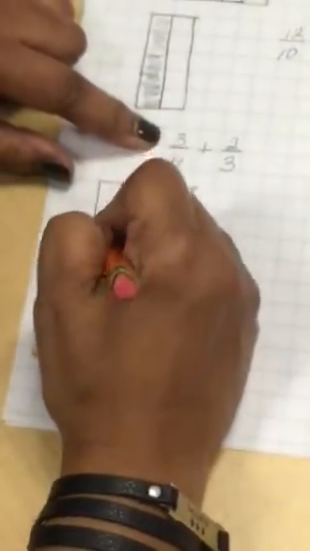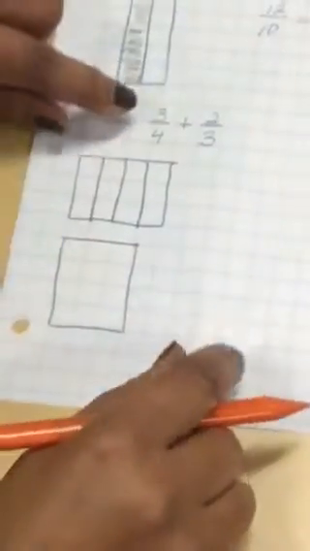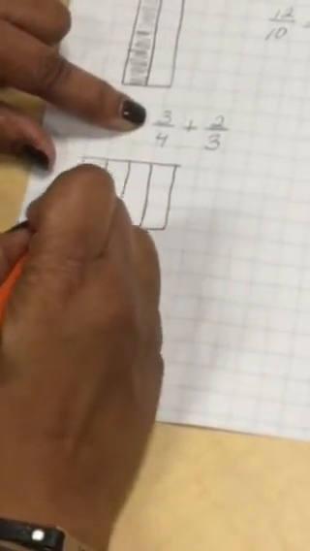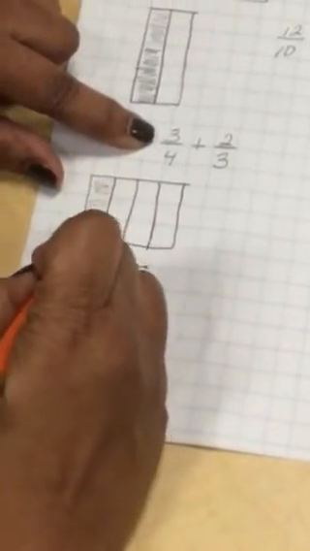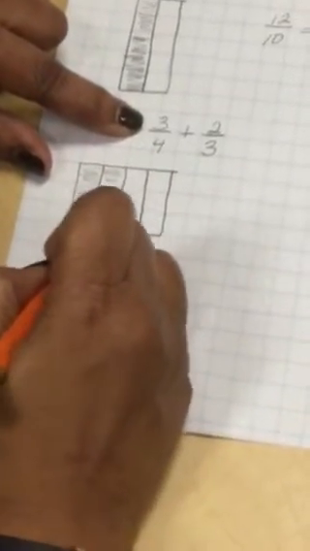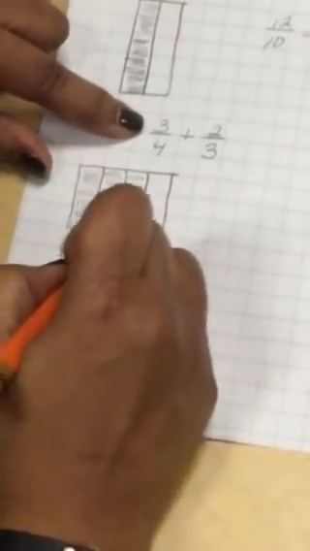That means I have to split it into 4 equal parts. So 1, 2, 3. So I have 4 equal parts, and it says I'm going to use 3 of those parts. So I'll shade in 3. 1, 2. That's 1. I'm sorry. This is 2. And this is 3. Okay, make sure you have that.